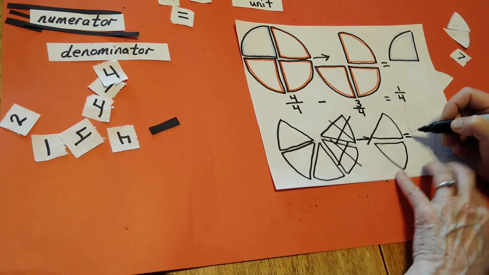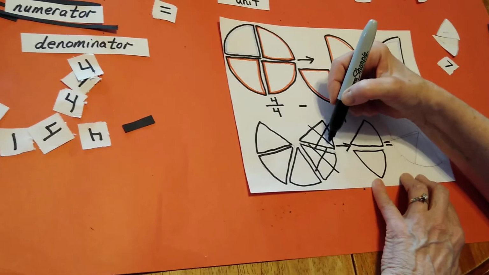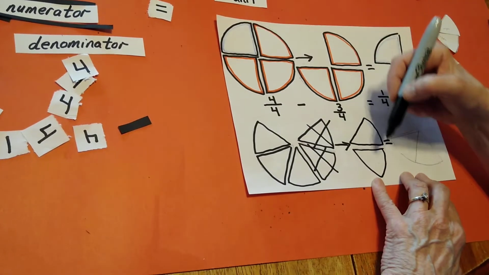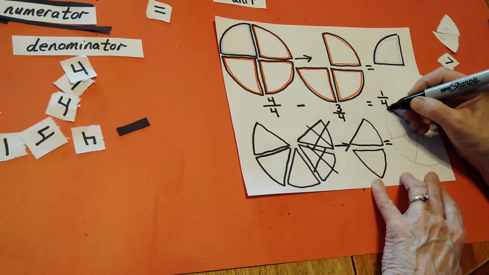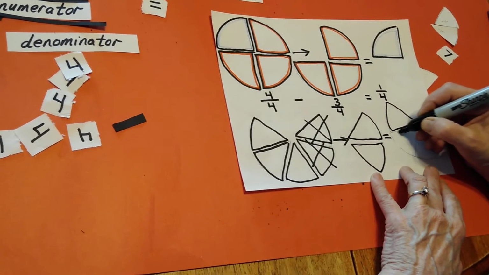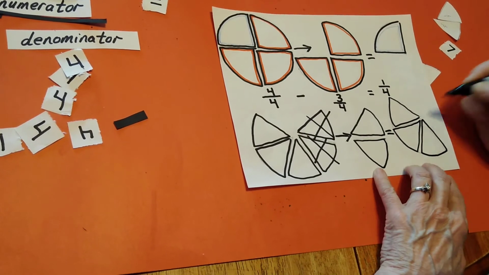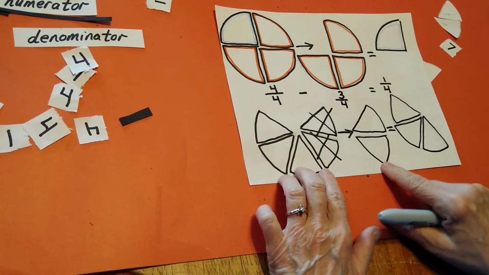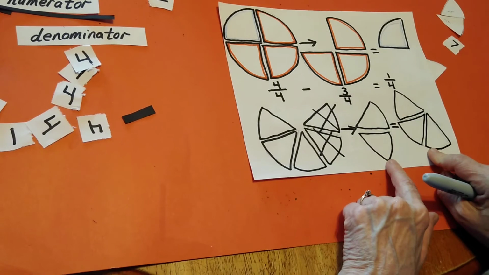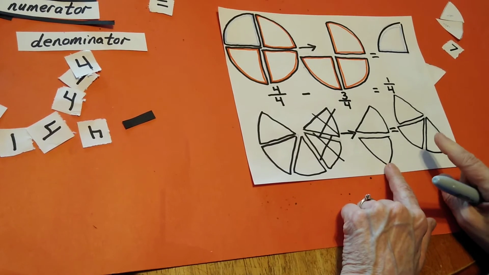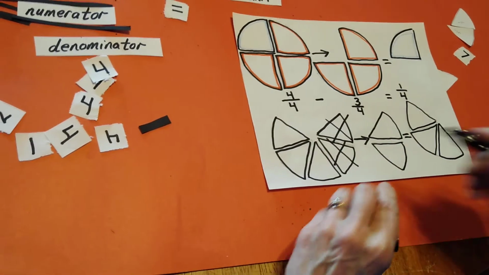And what's our difference? If we had 5/7 and took away 2 of the 7s, 3 of the 7ths are still left. 5/7 can be broken up into 2 smaller amounts, 2/7 and 3/7.